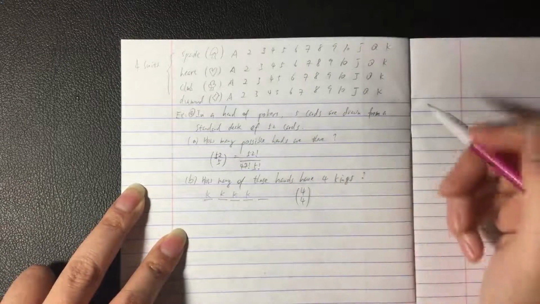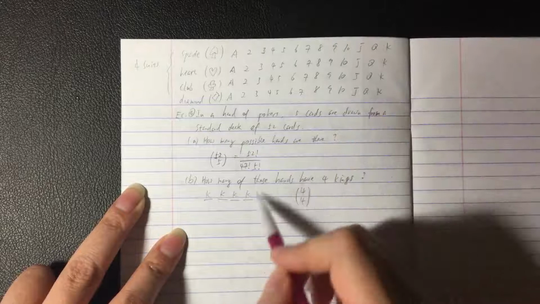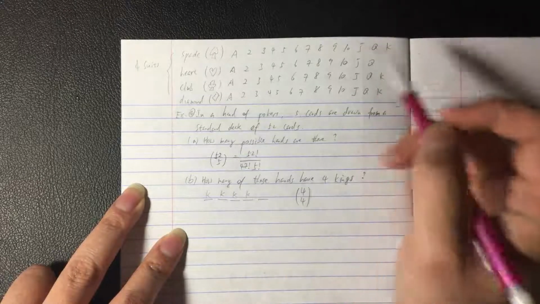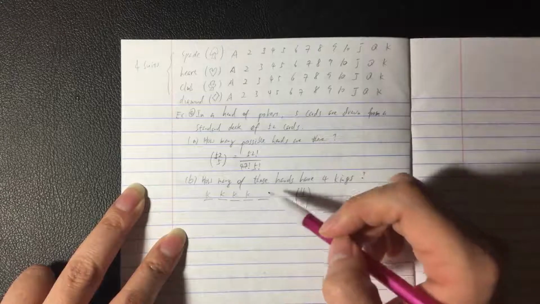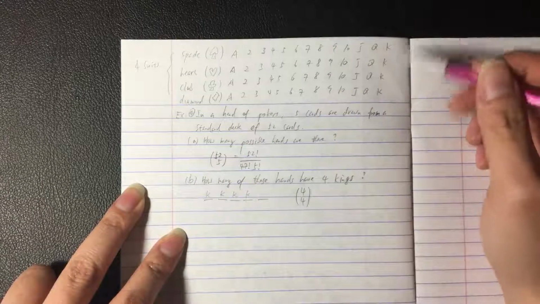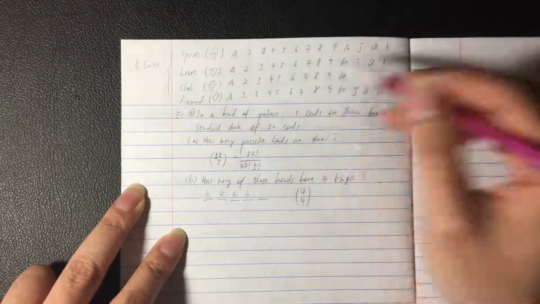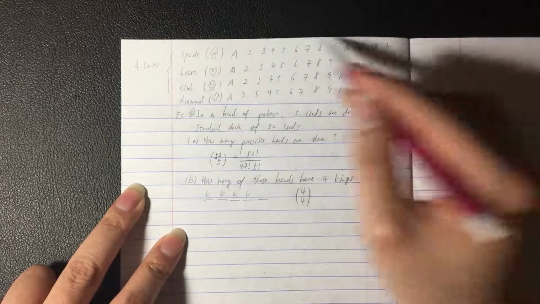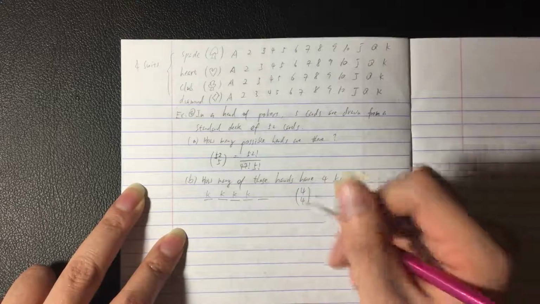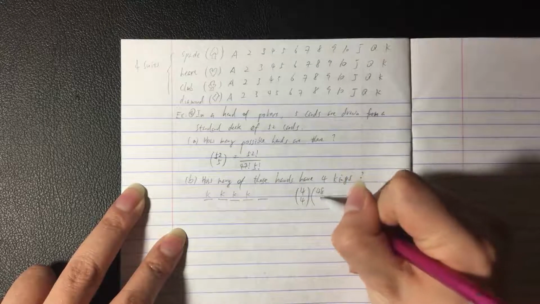After we pick 4 kings, we need to choose 1 more card to form a 5 card poker hand, a hand of 5 cards. There are totally 52 cards. If we pick 4 kings already, there are 48 cards left. In order to choose one more card, we use 48 choose 1.